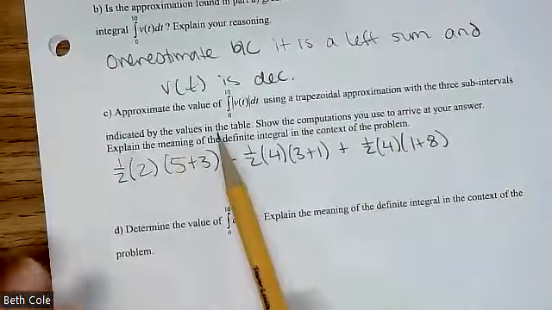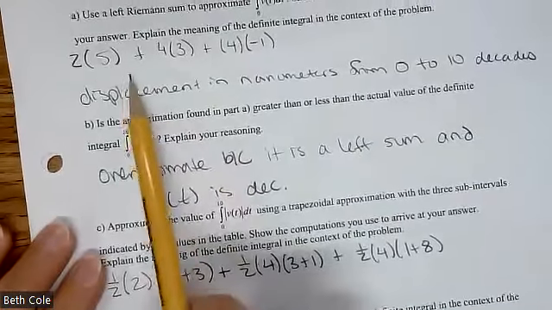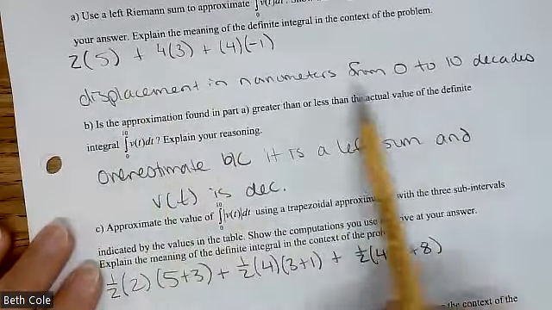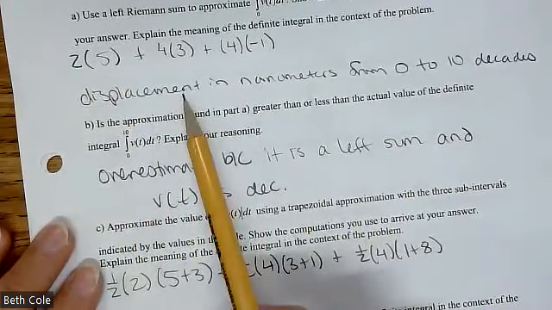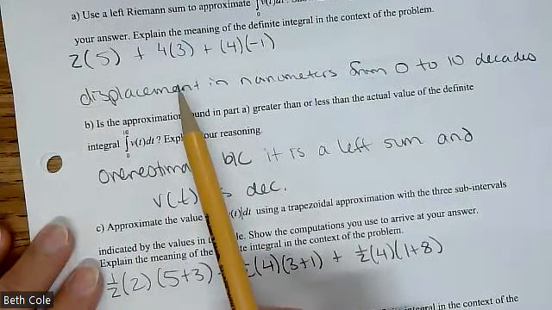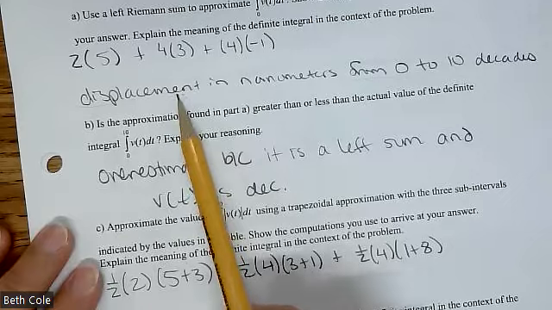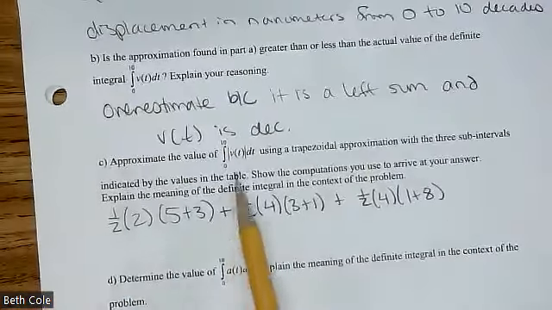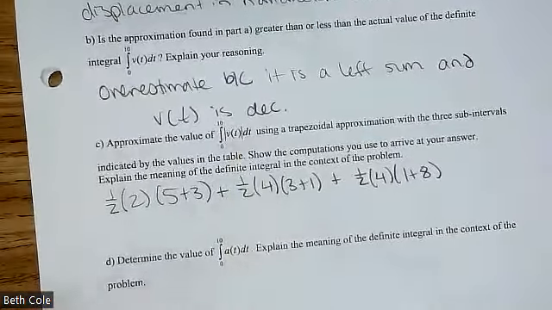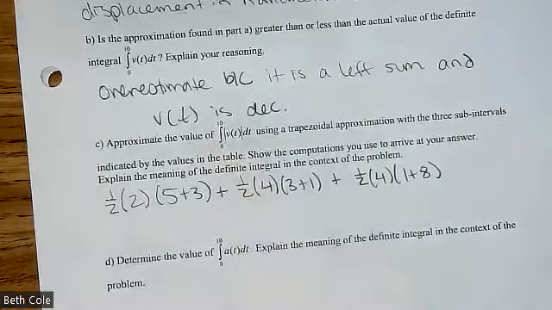It says explain what it means. I'm not going to rewrite it. It is exactly what we wrote right here, except instead of displacement, you would say total distance in nanometers from 0 to 10 decades. And the reason it's total distance is because of the absolute value. Because it's absolute value, we treated all the numbers like they were positive. You just don't do any negatives.